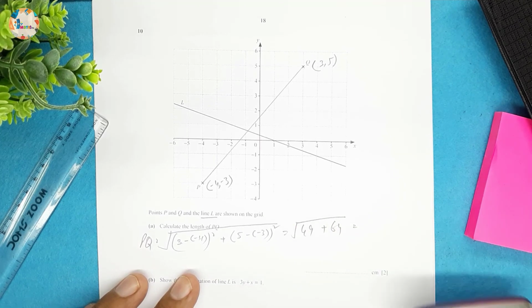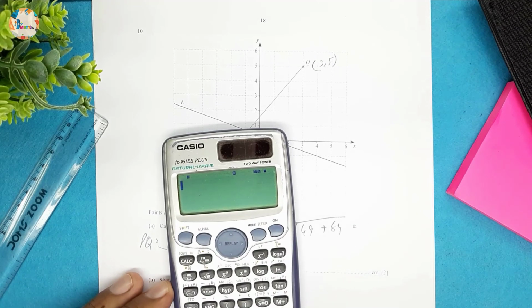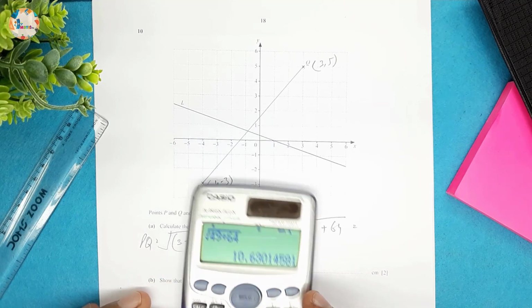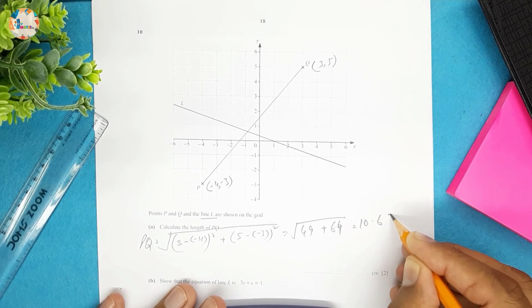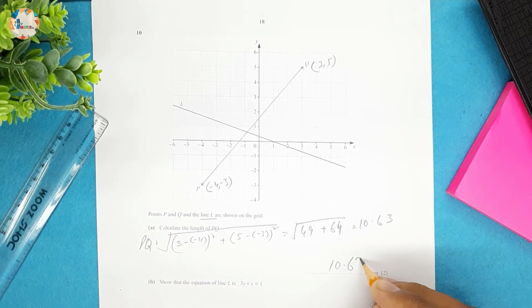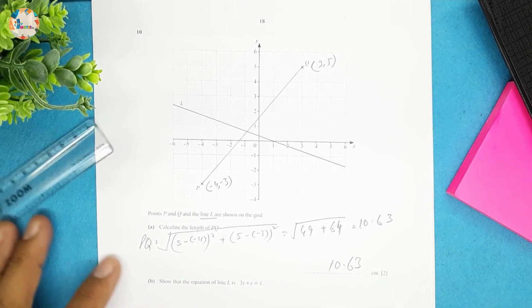We can calculate this: root of 49 plus 64 will be equal to 10.63. So we can write 10.63 centimeters will be the answer.